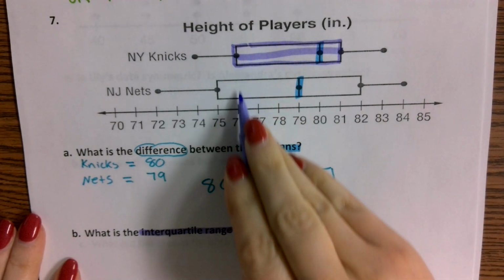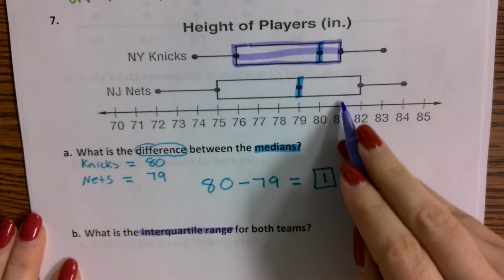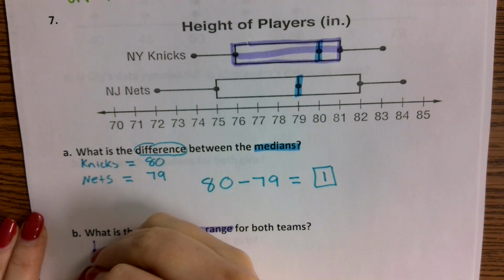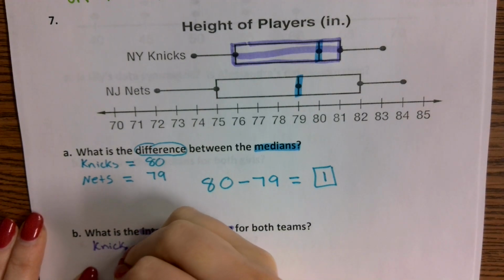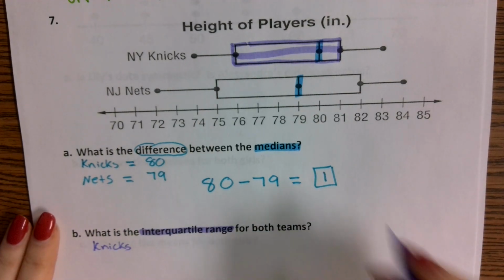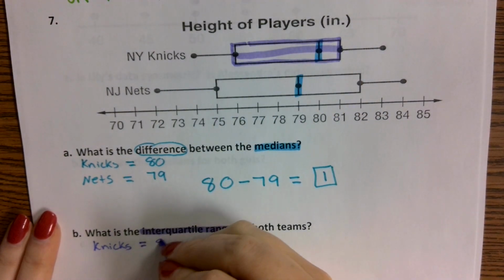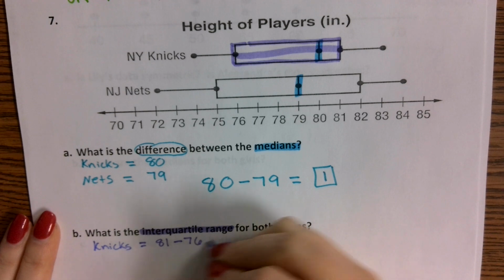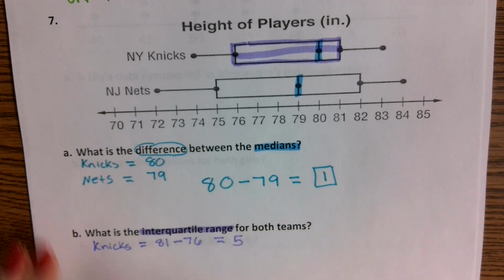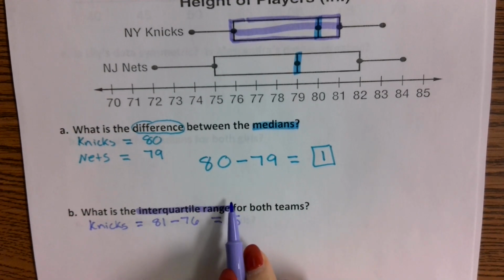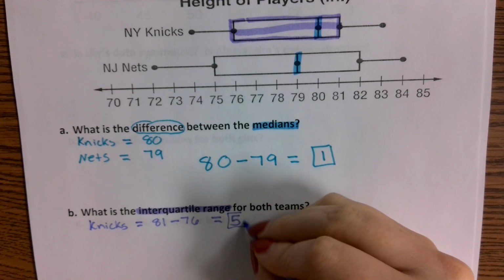It starts at 76 and it ends at 81. So that's a what? 5. Okay. Starts at 76 and ends at 81. So all I'm going to do is take 81 and subtract 76. That's going to come out to 5. So there is the interquartile range for the Knicks.